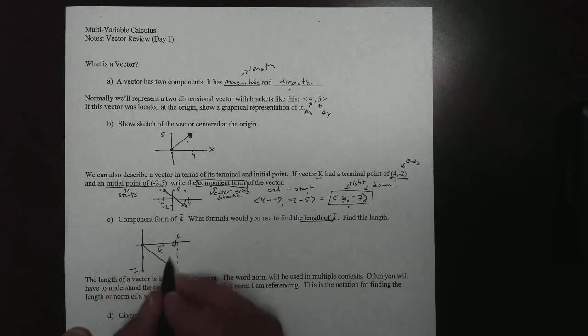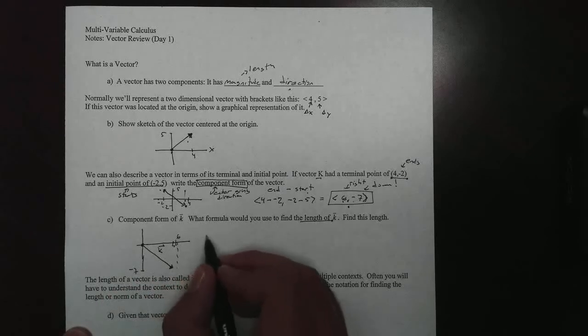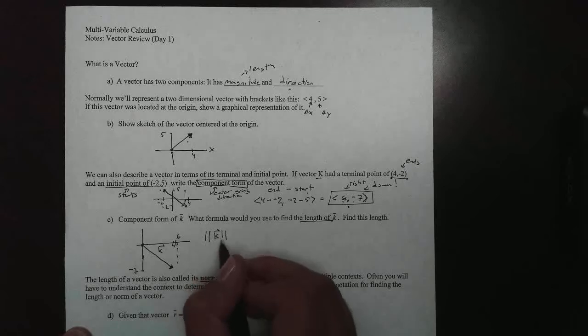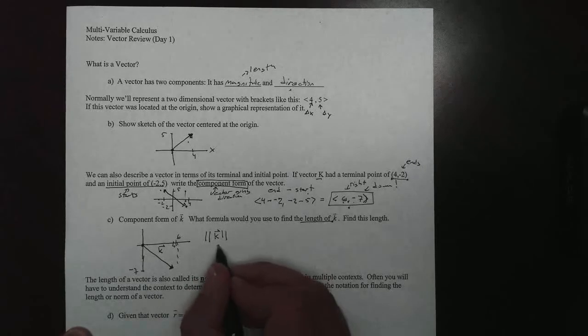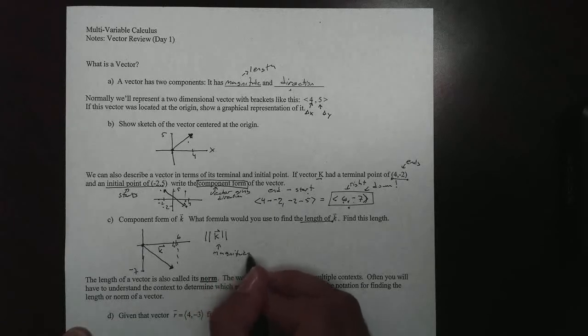It's just the Pythagorean theorem. To get the length of k, we use these double absolute value symbols. This is sometimes called the magnitude of the vector.